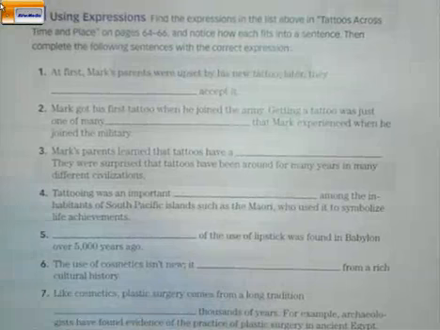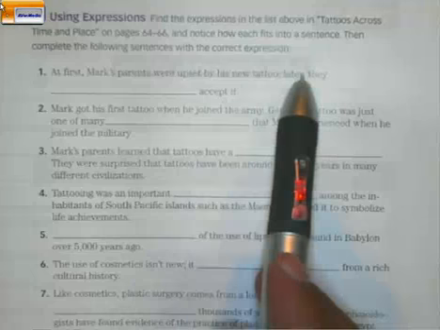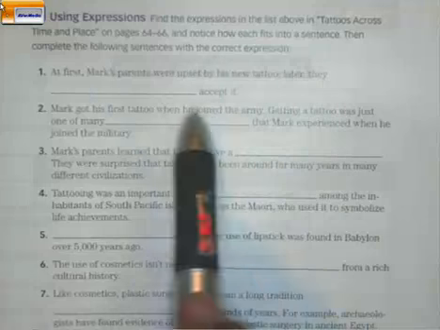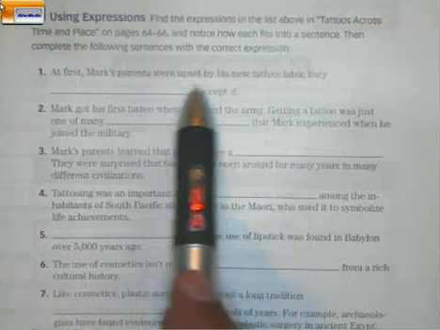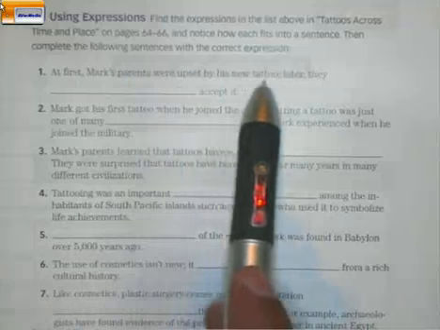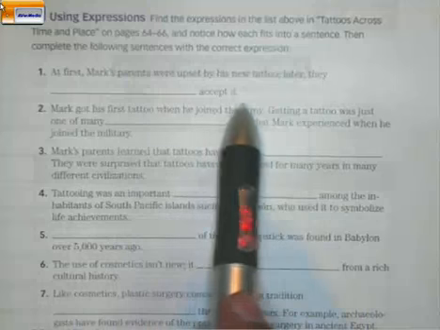Right, so let's take a look at number one. At first, Mark's parents were upset by his new tattoo. Later, they accept it.